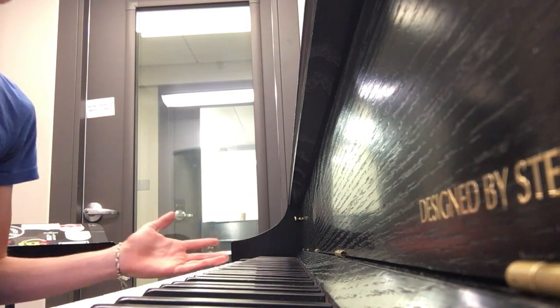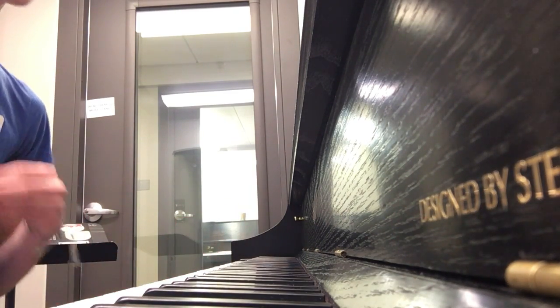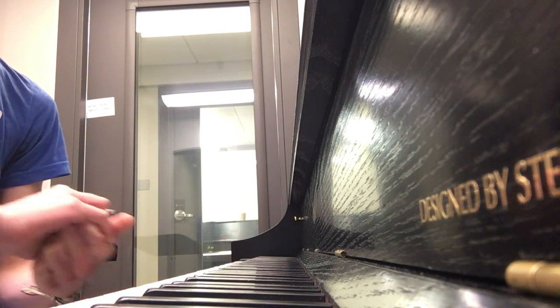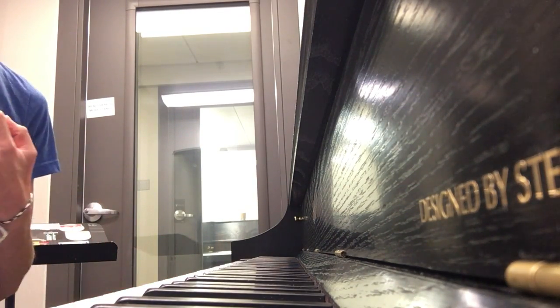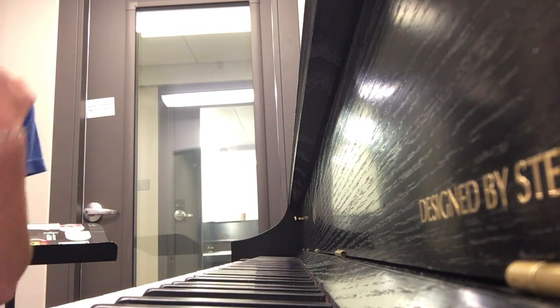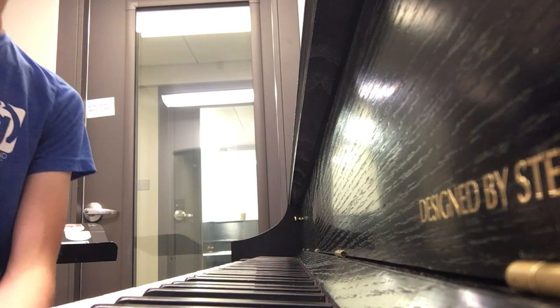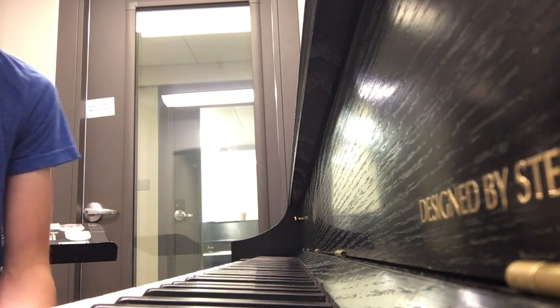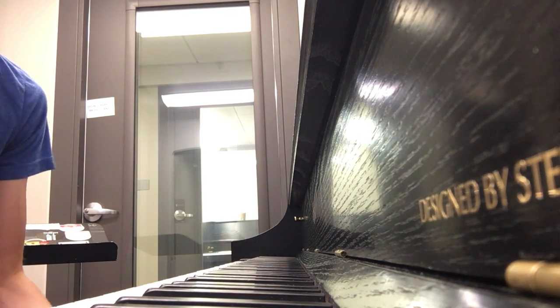So that is modal interchange. It's a very good toolbox for film scorers to have. It makes your music sound less classical, more cinematic, and really makes things pumped, gives them a lot of punch and momentum, and is all in all a very useful tool to have for your scoring needs.